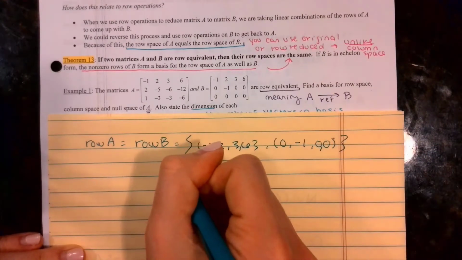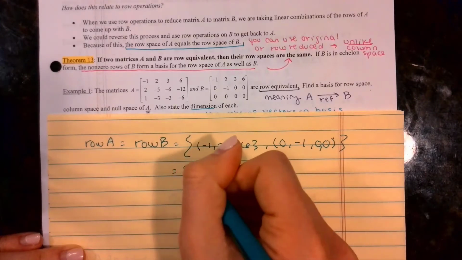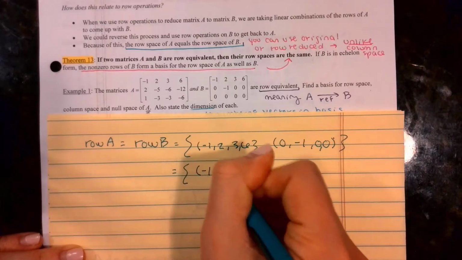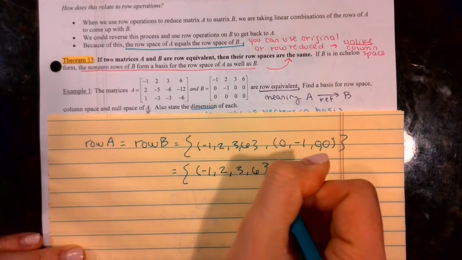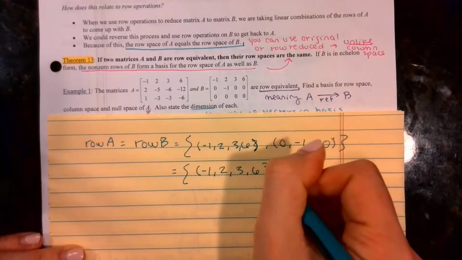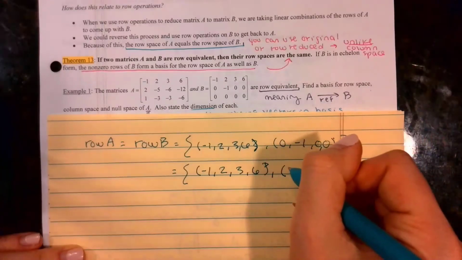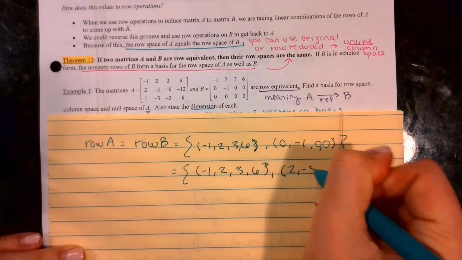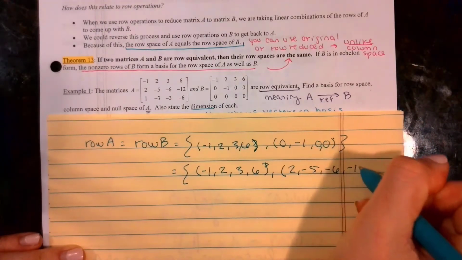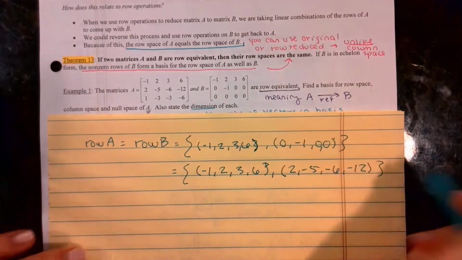Or the set of vectors that are (-1, 2, 3, 6). Oh, my notation is bad. Here we go. And the second row, (2, -5, -6, -12). Now, here is the problem.